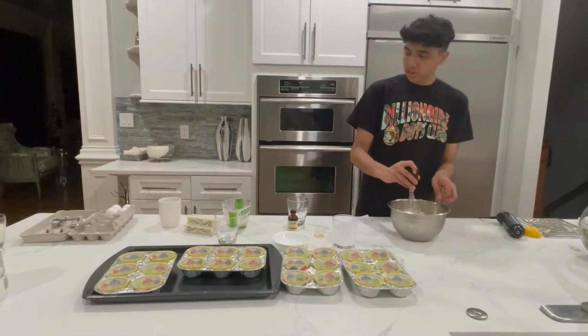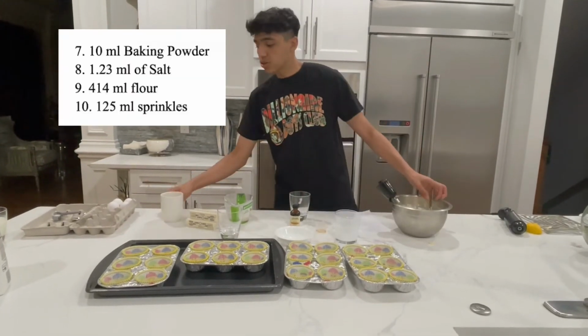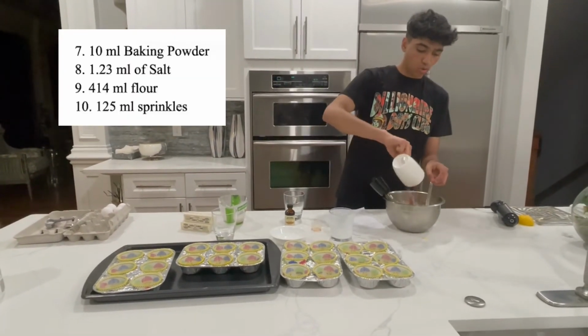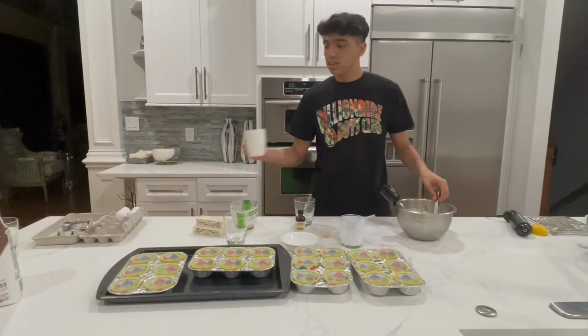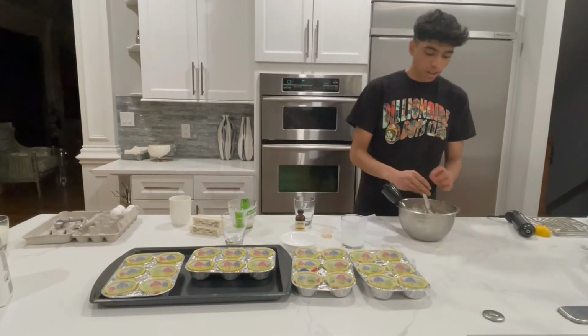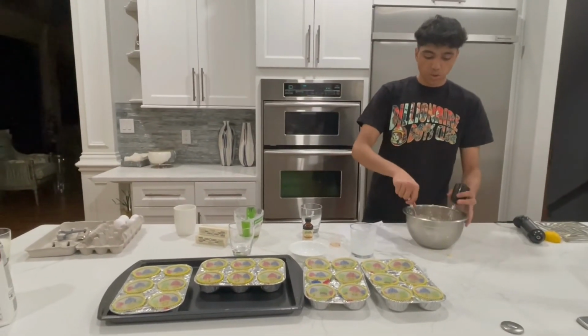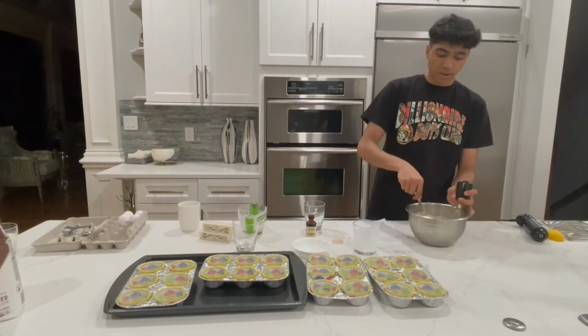Then we're going to add 125 milliliters of sprinkles. The sprinkles right here. As we add the sprinkles, it makes it that birthday cake cupcake, and then we're going to use the spoon to mix the sprinkles in with the flour and the rest of the mix.